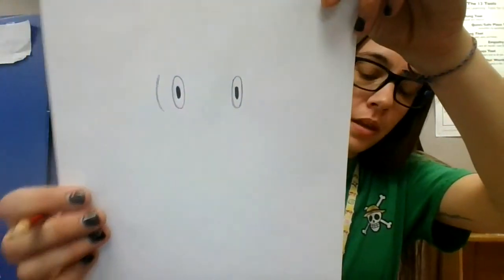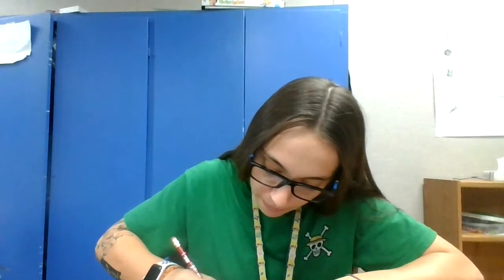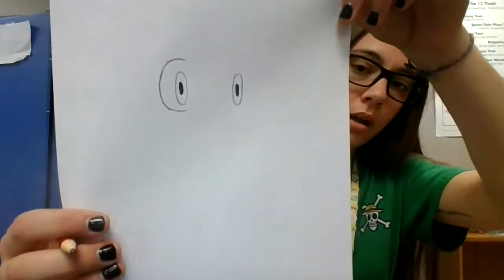So I'll show you what I mean. I'm starting out with a curve, and then I'm going to bring that around his eye. So I brought it around his eye.